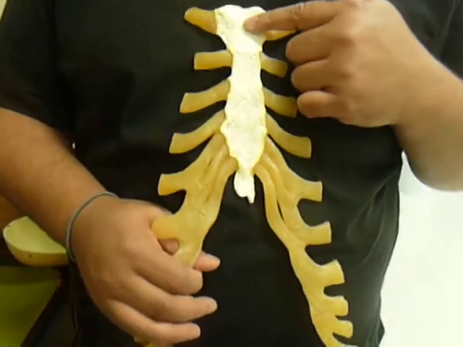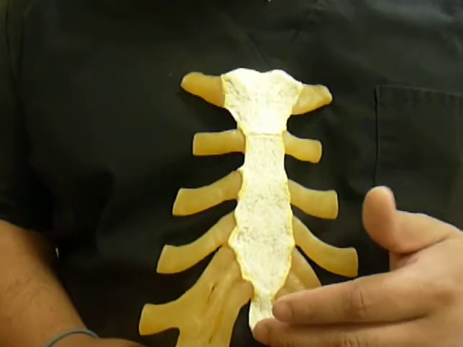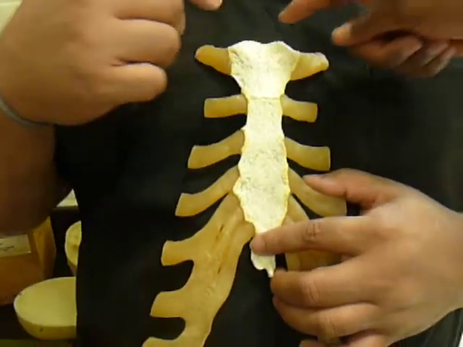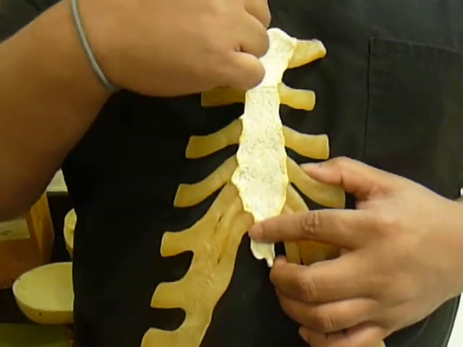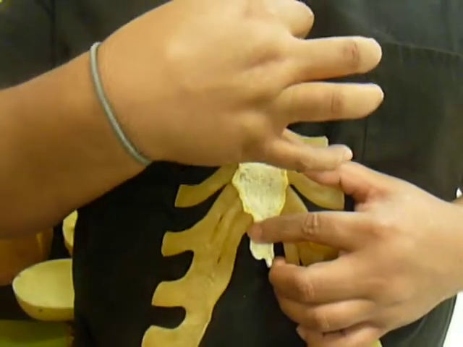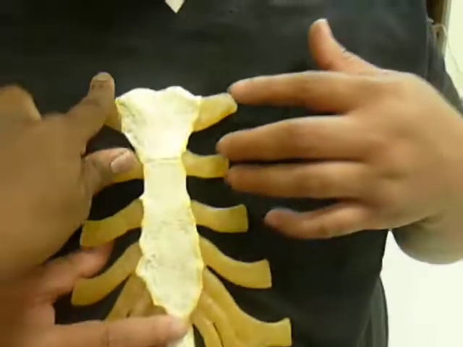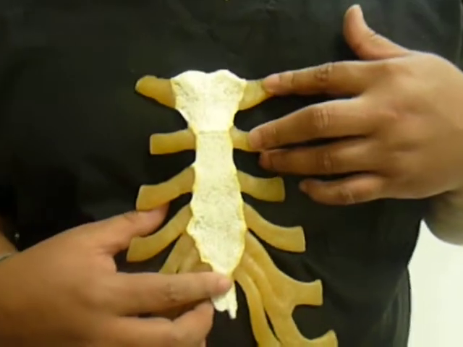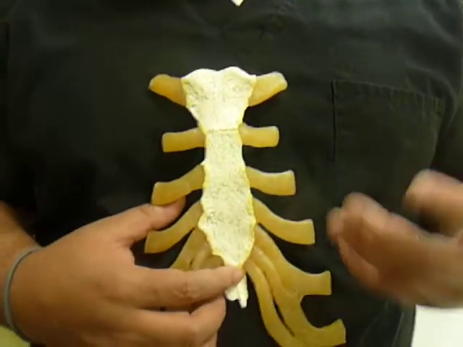All right, here we have the sternum. You should be able to identify this as the manubrium, this is the body, and this is the xiphoid process. In particular, you should be able to identify the jugular notch as well as the clavicular notches here. And then, of course, you should be able to identify these as costal cartilages, which is a subcategory of hyaline cartilage.